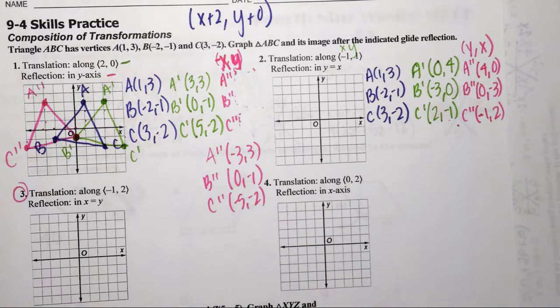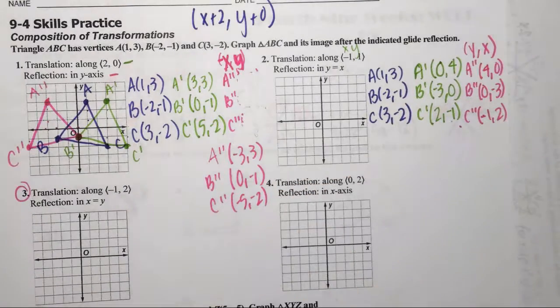All right. So, you select the second one? Yes. And that's exactly what you do on your project too: you translate, you do whatever you're going to do to the original, and then your new image is what you do the next step to. Does that make sense? Okay.